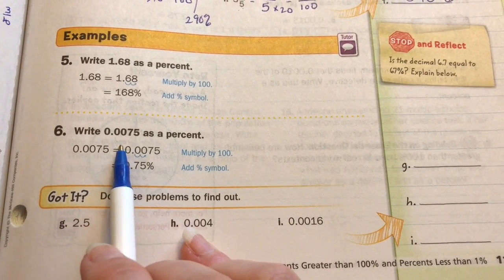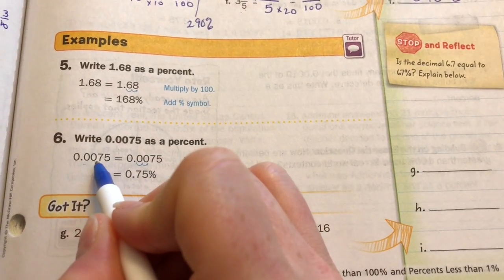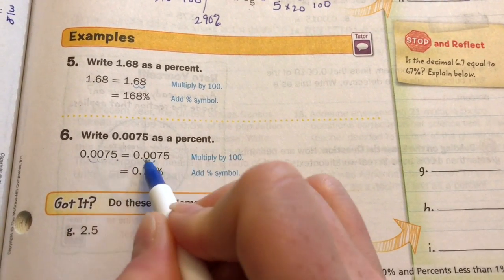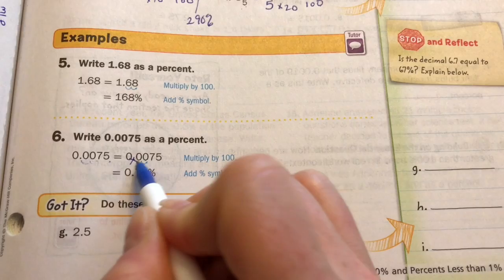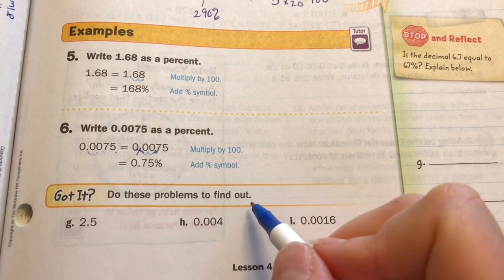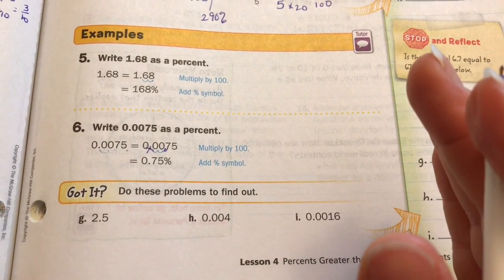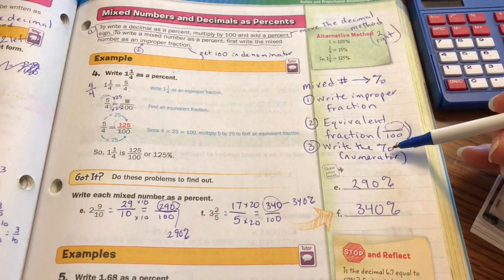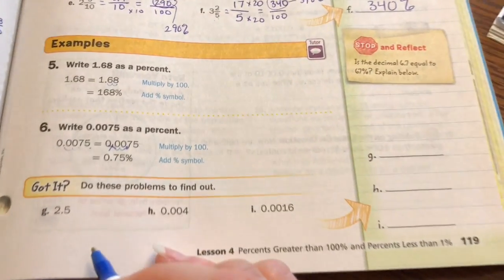Do the move the decimal here. 0.0075. Move the decimal 2 to the right. So then you take it out here, you put it here, 0.75%. So this is way quicker and more simple than this one here. All right, let's try these.